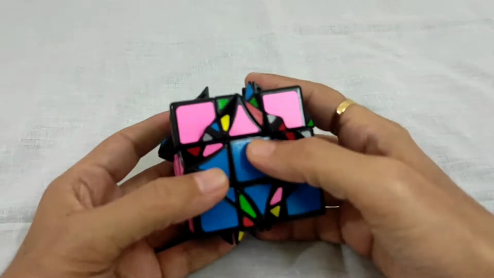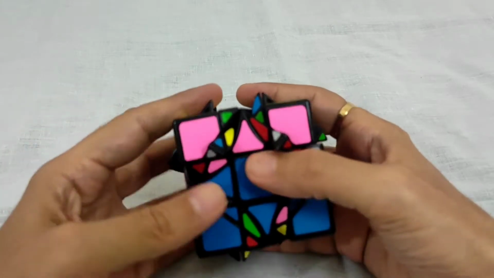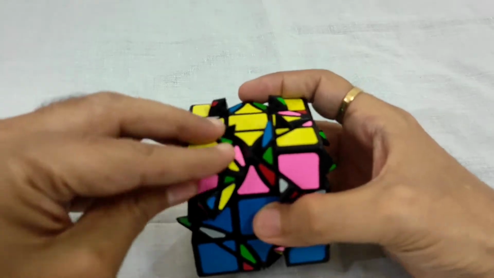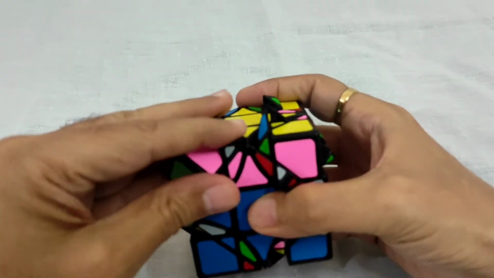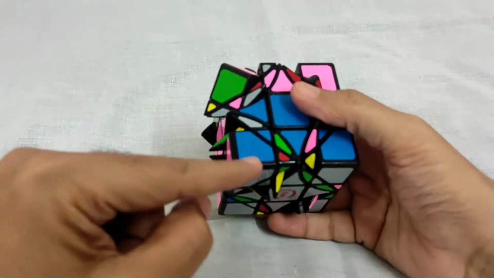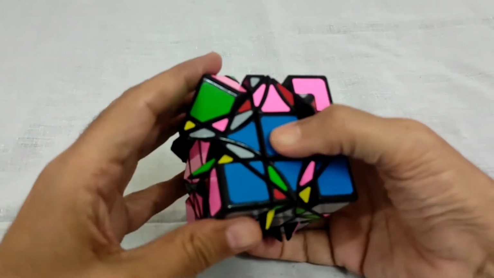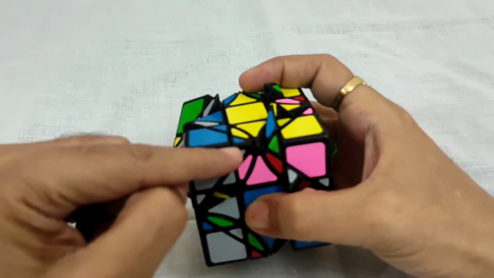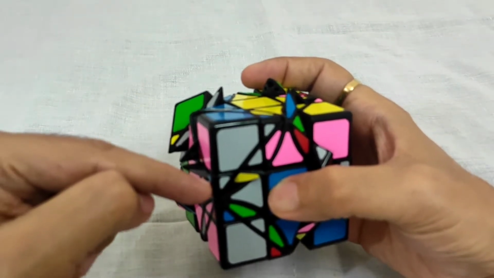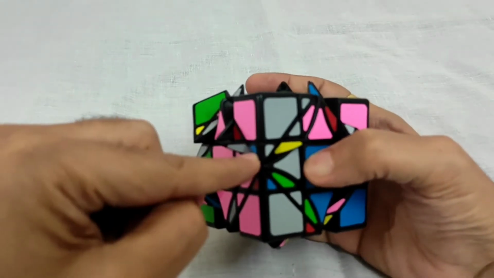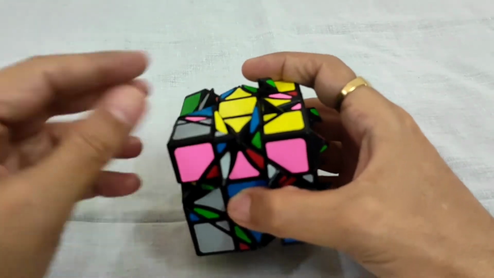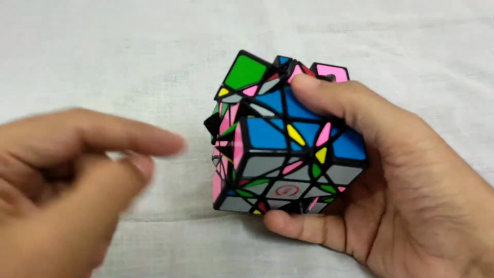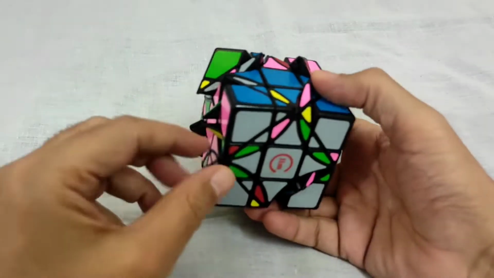So what we'll do is, we'll place this piece in this position, and now we'll move this piece upside, and this is in its correct position. And now we have to replace it with the unsolved one. So we'll replace it with the unsolved one and bring this back. And now you can see this is in its correct position.